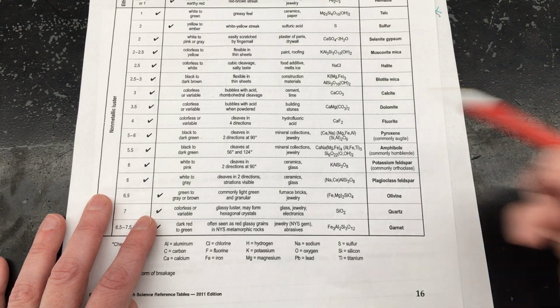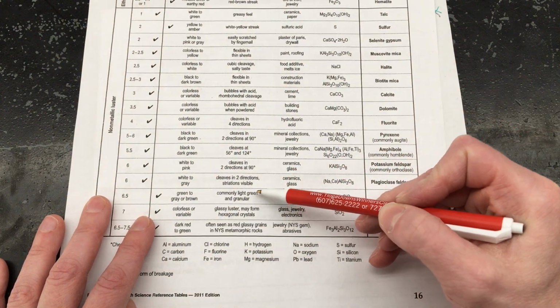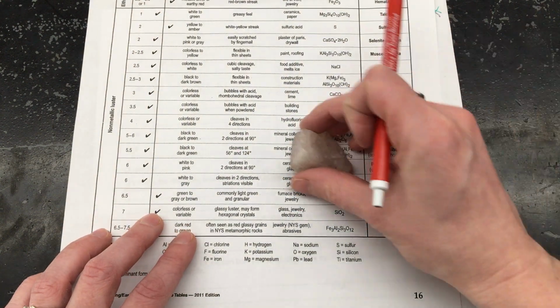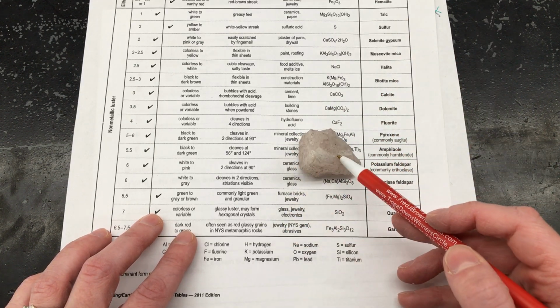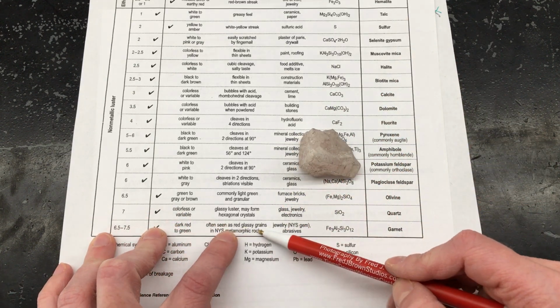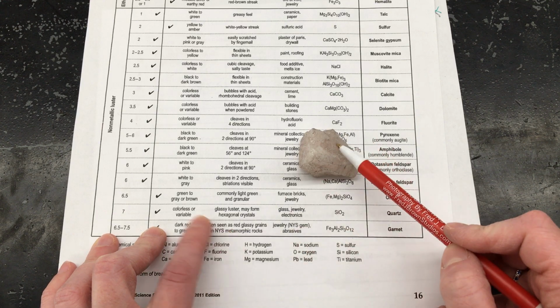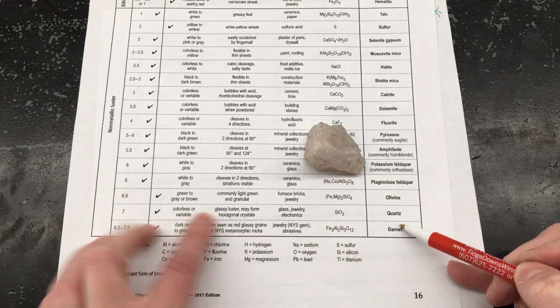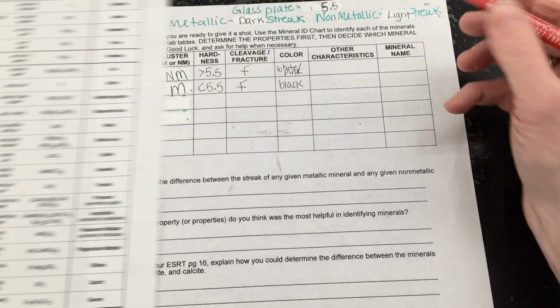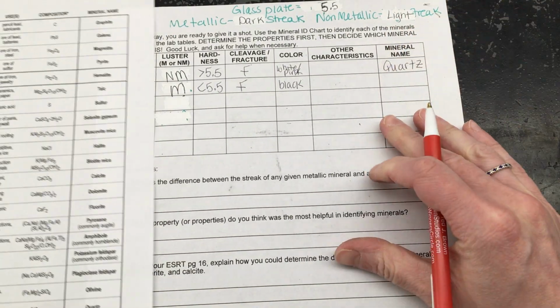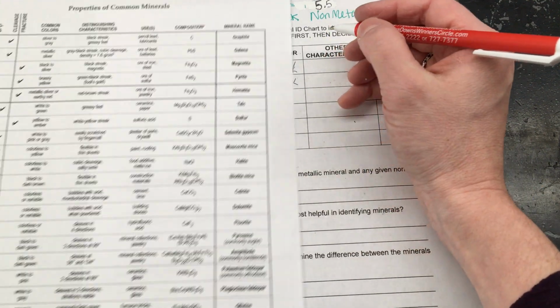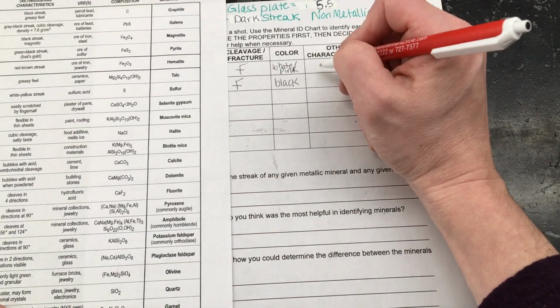So now I can go to distinguishing characteristics. Is it commonly light green and granular? No. Is it glassy? Sort of. Or does it have red glassy grains? The best fit is glassy. So this is quartz. And what I would put in my other characteristics would be what I saw there, glassy luster.